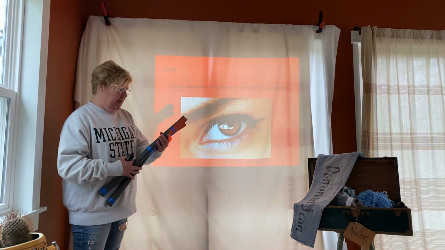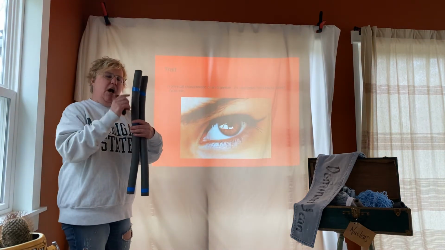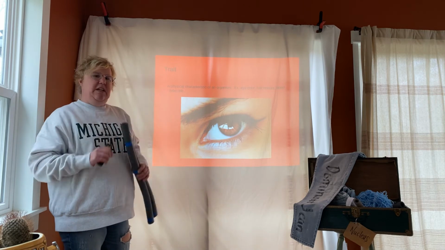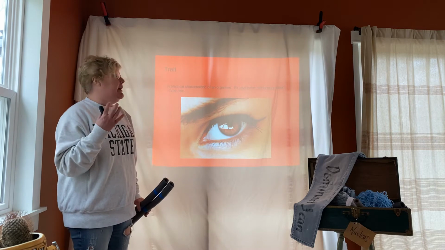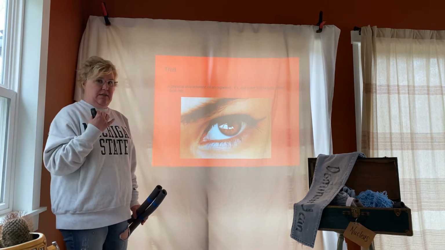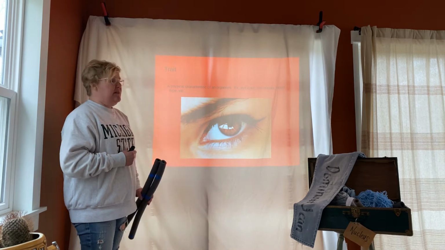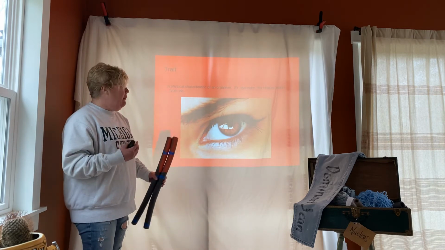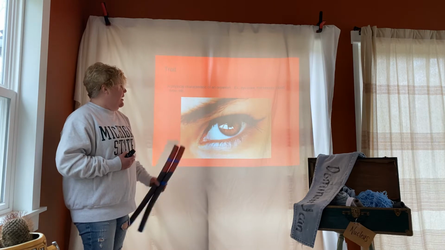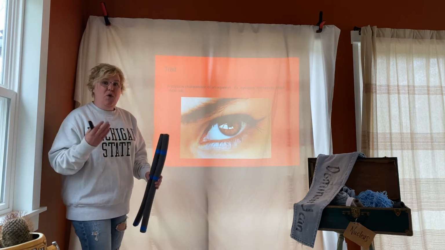So traits. These genes that we're talking about, these little chunks of DNA, code for your trait. A trait is a physical thing. It's a physical characteristic of us. One of the traits of this picture is a brown eye. It's a light brown eye, but it's a brown eye. Dark hair. Those are your traits.